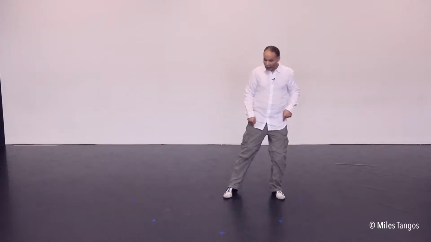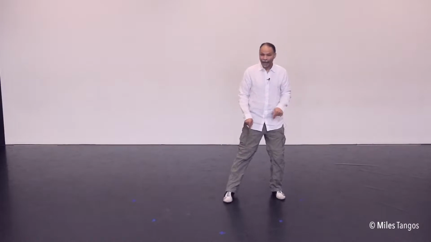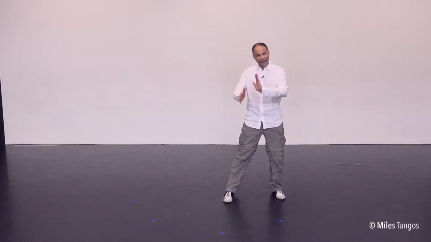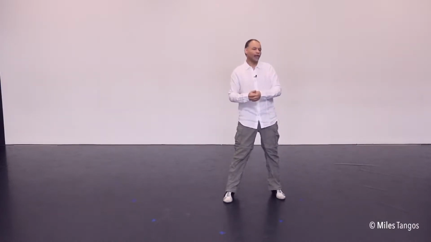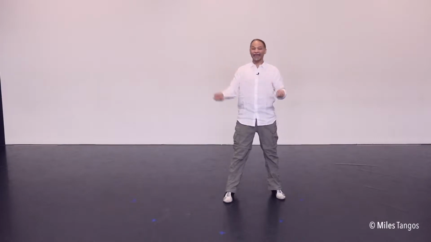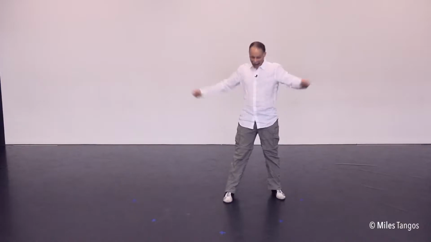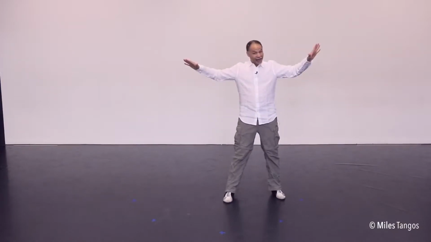All right, and that's the replacement step. And that little tiny replacement step places you right back in front of your lead. The whole point of why the follower crosses their feet, or one of the whole points, has everything to do with the fact that the follower needs to get back in front of their lead. That said, here comes the other fun part.